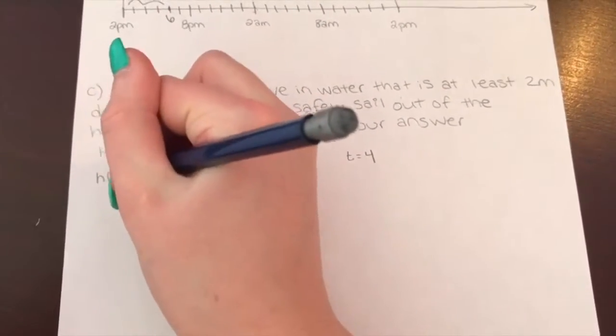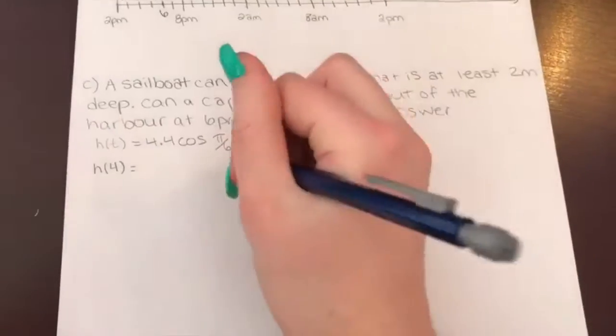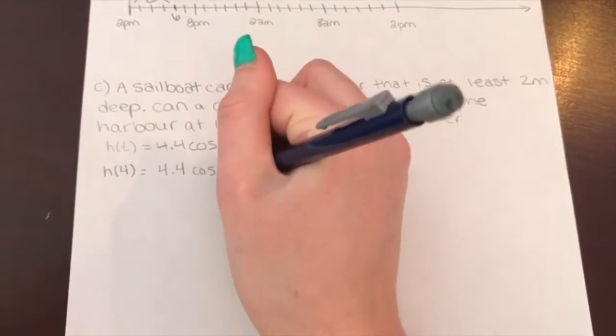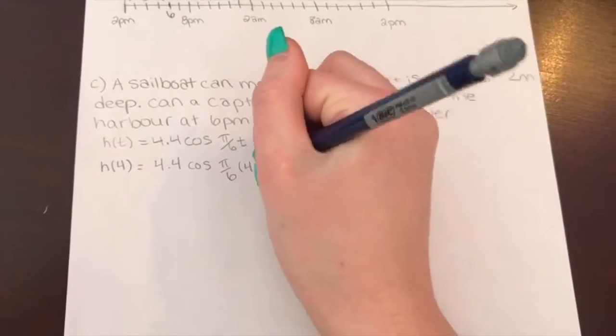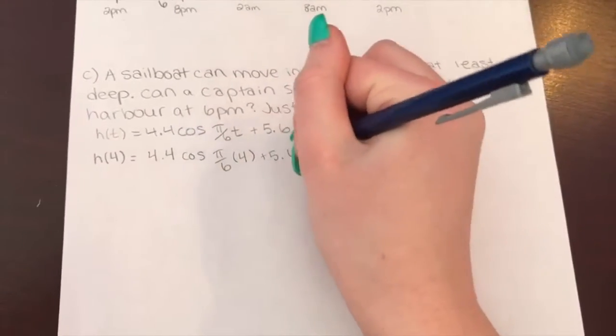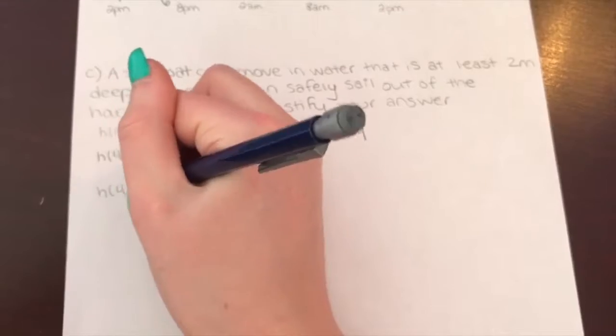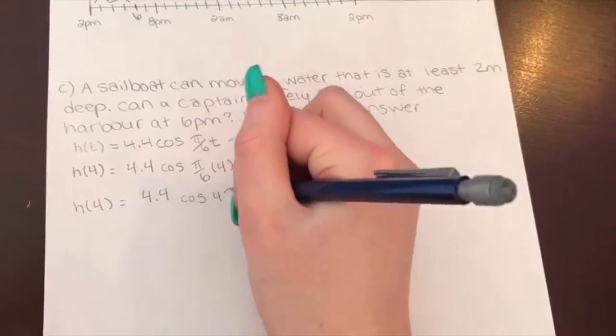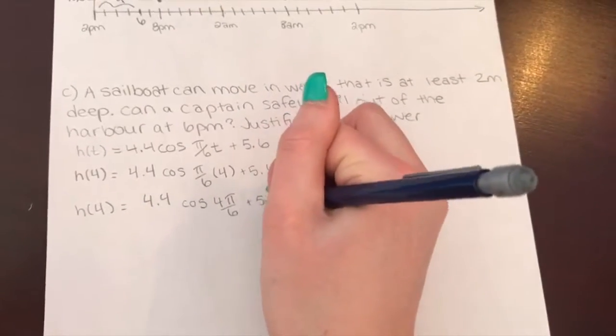So basically we're going to be solving for h at 4, so wherever you see a t in your equation, you're going to sub it in for 4. So this becomes 4.4 cos, and basically you're just going to go through and simplify as much as possible. So cos, this becomes 4 pi over 6.